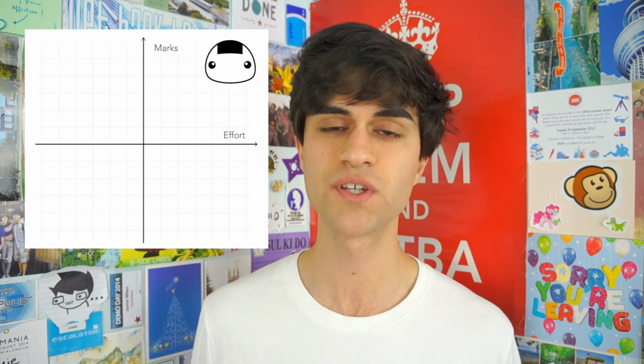Instead, this is the area of this quadrant that you should be focusing on. It's stuff that gets you really high marks, but also requires a lot of effort. The reason why you should be focusing on these dots is because if you don't focus your time on these dots, they are going to drag down your overall mark, which means that your expertise in all of the other areas is just going to go to waste.